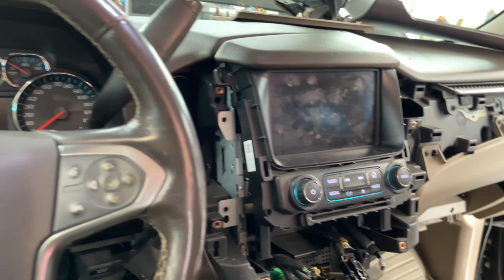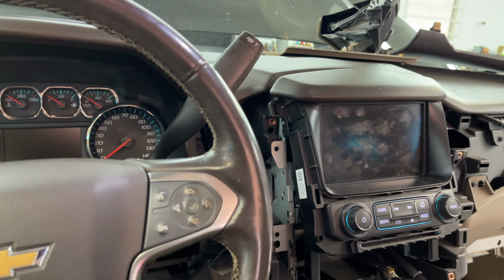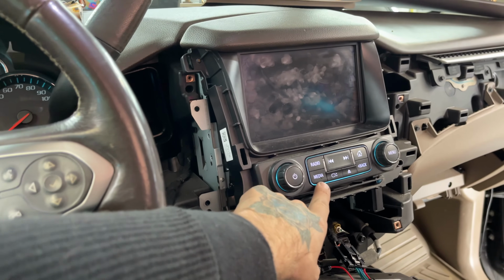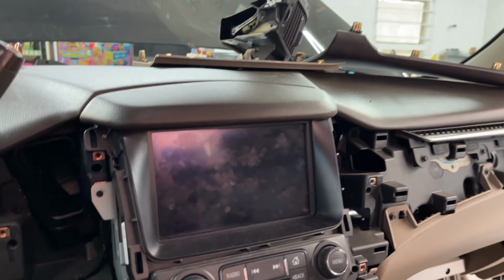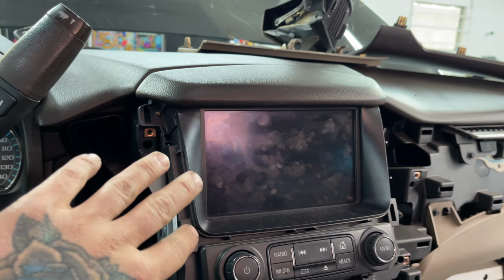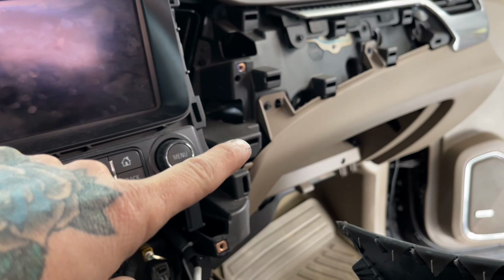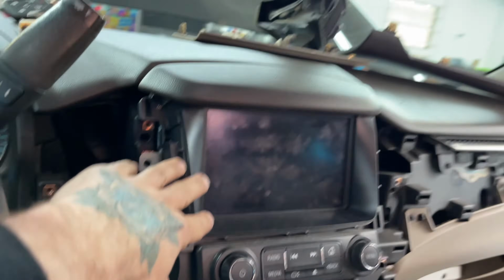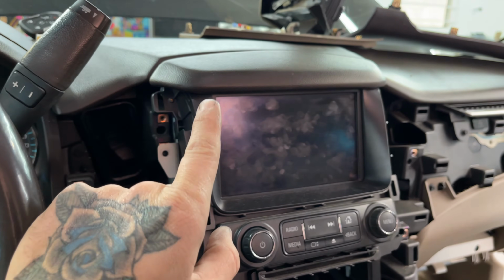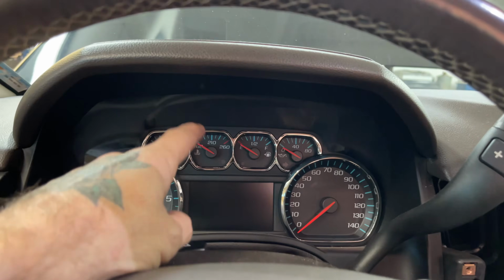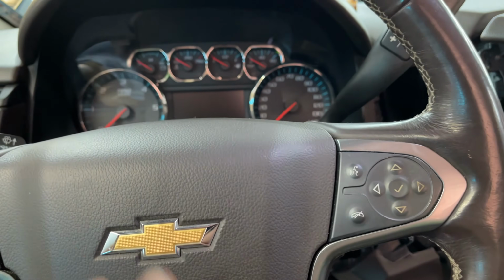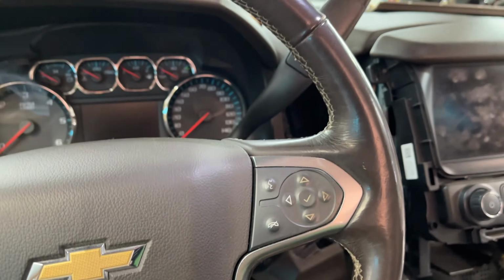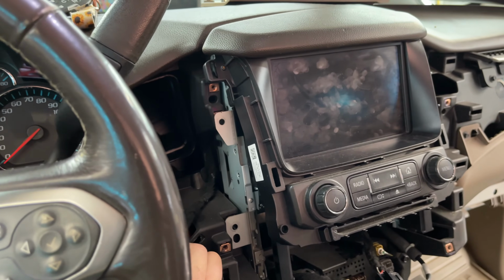I'll turn this off again, let this go to sleep real good, and try it again. Usually this has got to turn off. Alright, so I let it go to sleep, tried the amplifier, it didn't work. So what I want to do is test the HMI by bypassing it. I won't have a screen, but I should have audio and a display on the cluster. So I should be able to control the radio from the cluster and the steering wheel controls. Let's see if we get anything back.